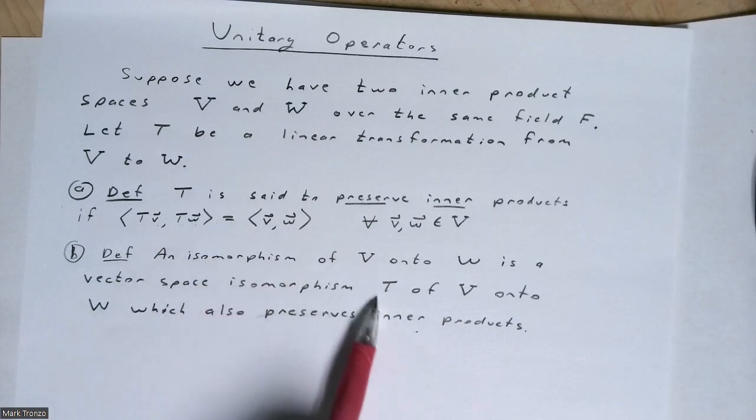So if this preserves inner products, then it's an isomorphism.